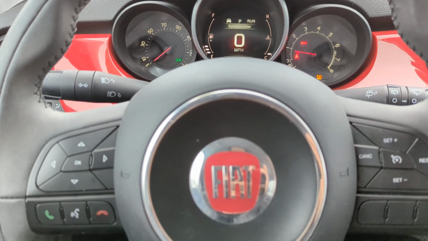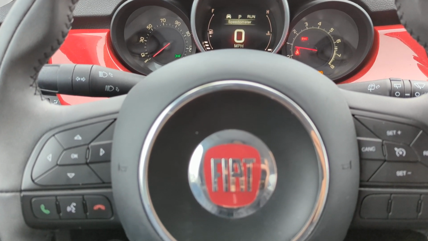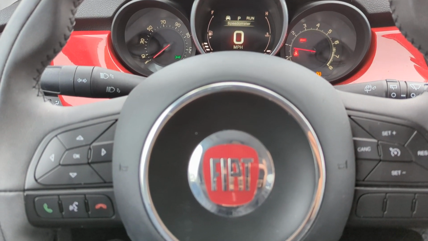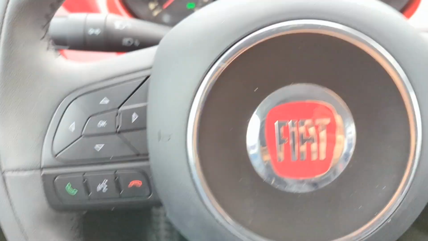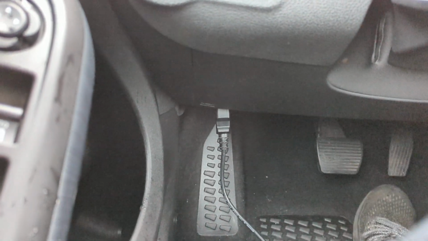We're going to run a full system scan on this car. We're going to look at some live data, and we're going to do some bidirectional tests. So let's get started. The first thing you need to do is have the ignition on, and then plug the scanner into the OBD2 port under the dashboard, and then you turn on the scanner.